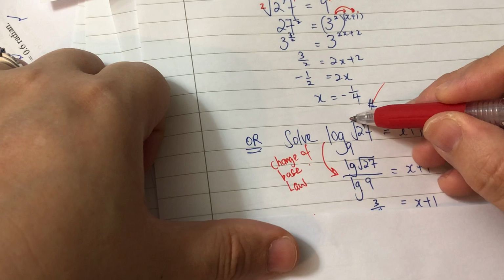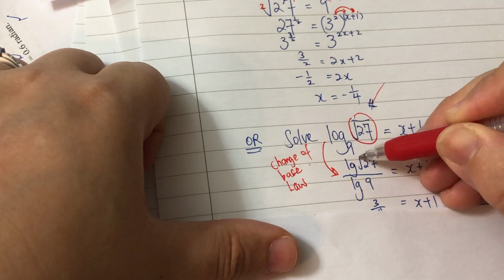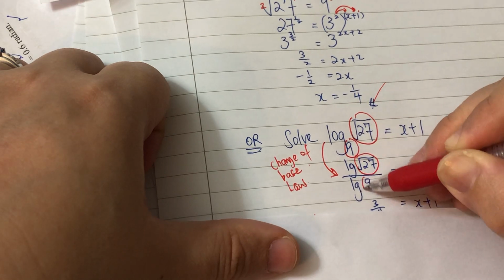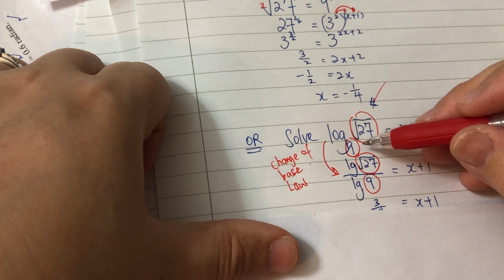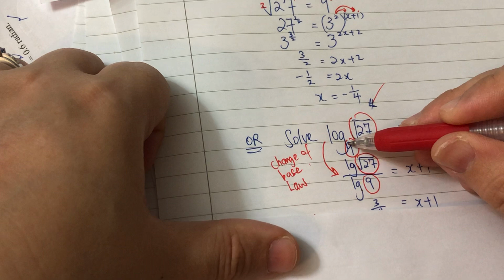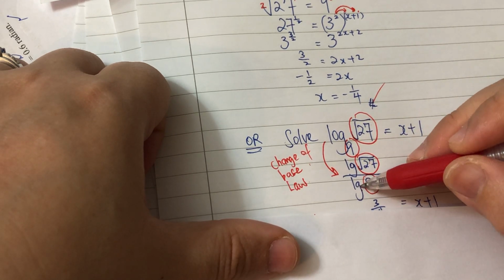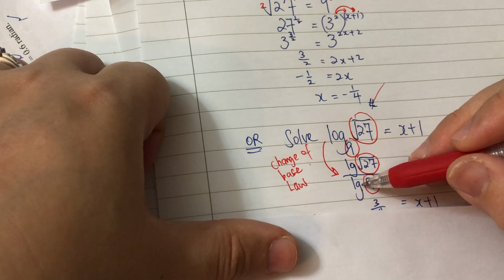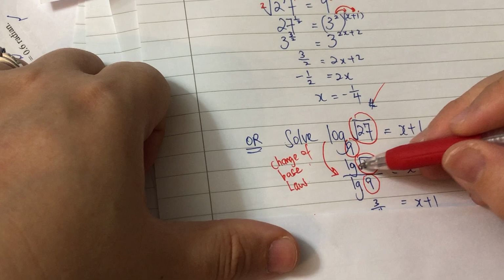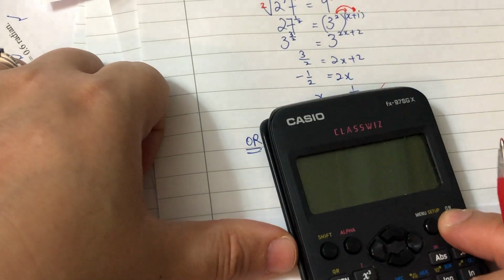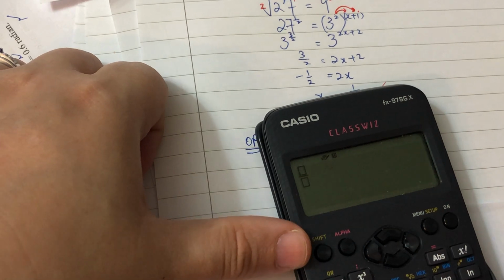Then you see, what is in the argument is in the numerator. What is in the base is in the denominator. Make sense or not? Make sense. What's on top, stay on top. What's below, stay below. Then the base you change to whatever base you want. You can change to base 10, you can change to base 3, whatever. You can change to base 3, it will help you to solve this question. But no lah, I just change to log base 10.